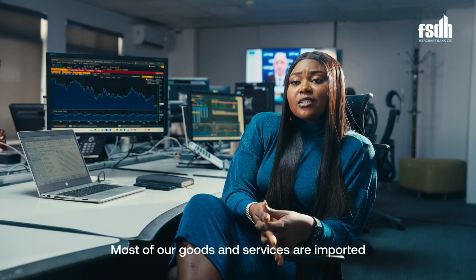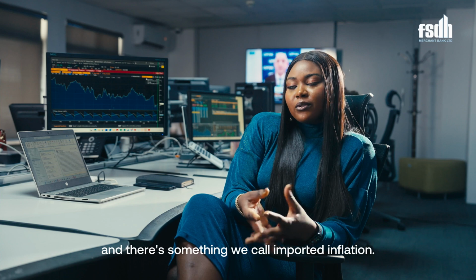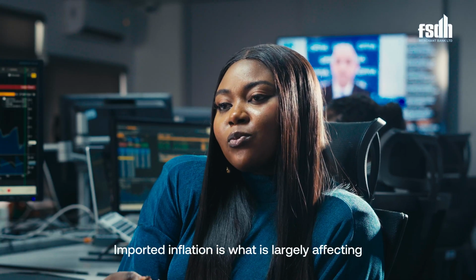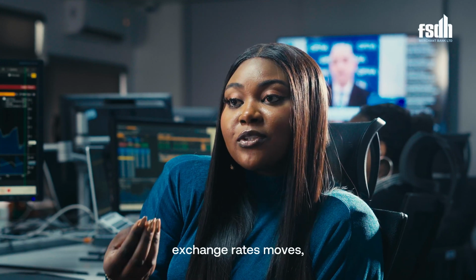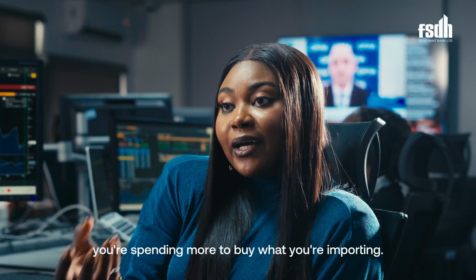Most of our goods and services are imported, and there's something we call imported inflation. Imported inflation is what is largely affecting the prices of goods and services, because as exchange rates move, you're spending more to buy what you're importing.